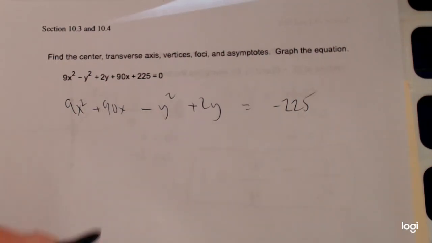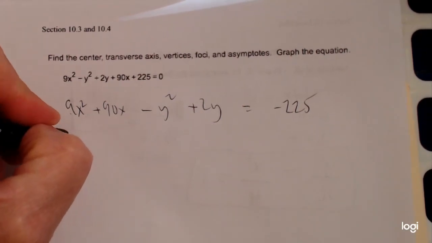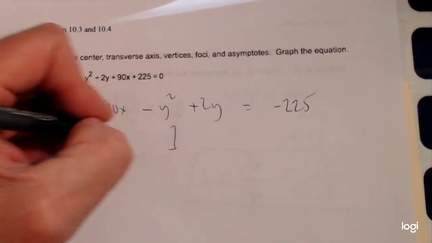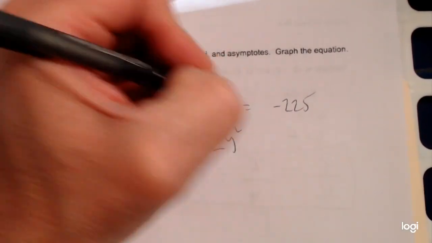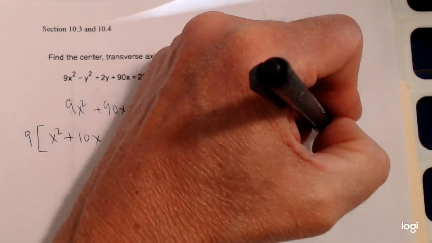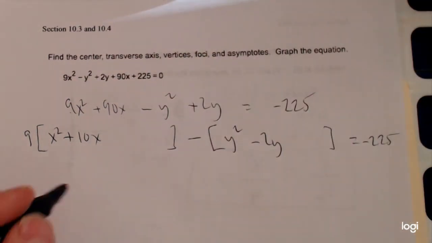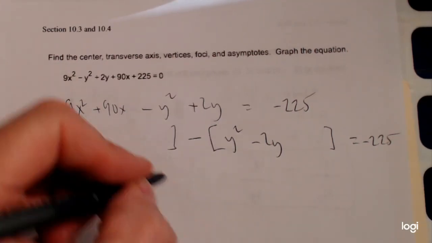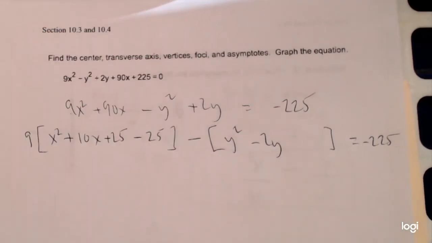Good. All right, so first off, I'm going to factor out a 9 out of that. I'm going to get x squared plus 10x. I'm going to leave space for my completing the square. I'm going to factor a negative out of that, and leave a space for my completing the square. That's going to give me 5, and I'm going to square it. That gives me 25. And since I've added 25, I'm going to subtract 25, so I'm adding 0.